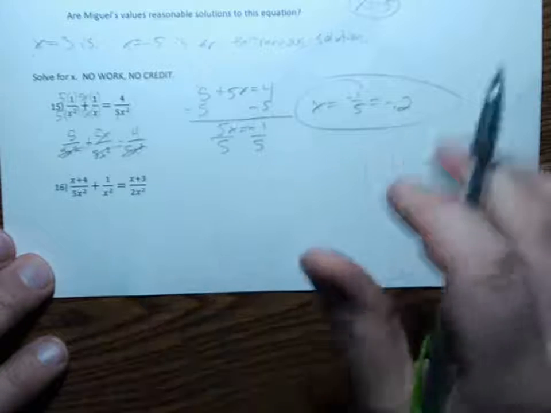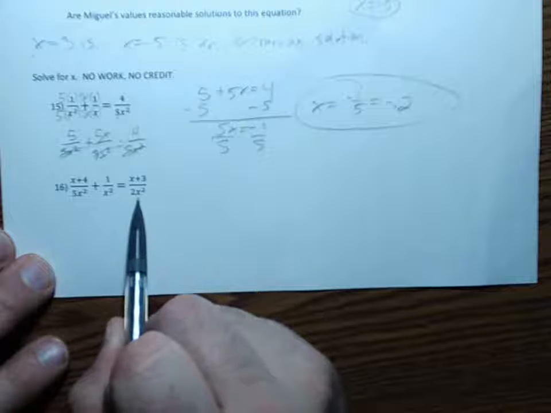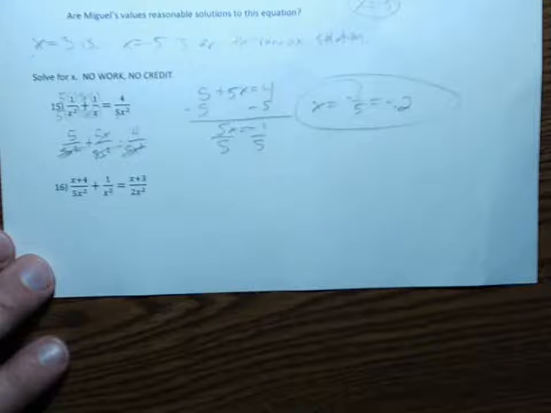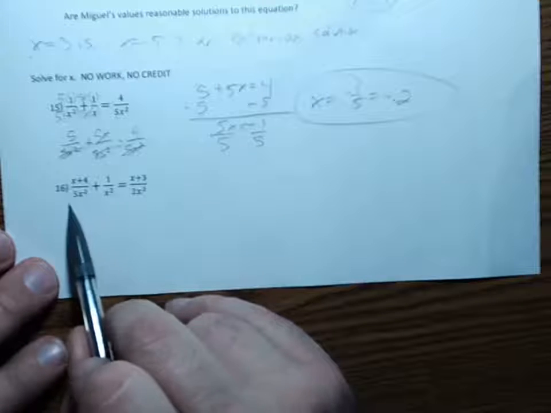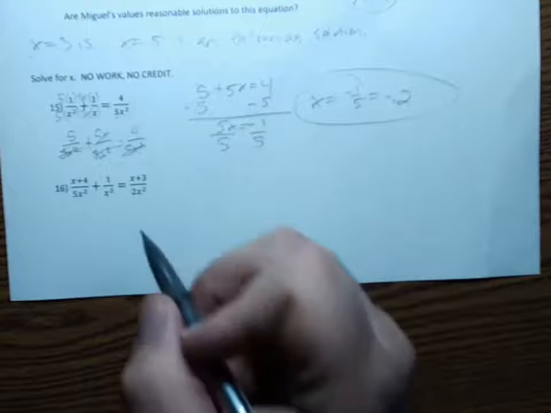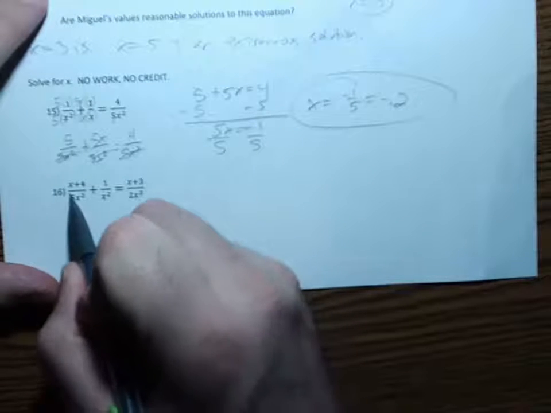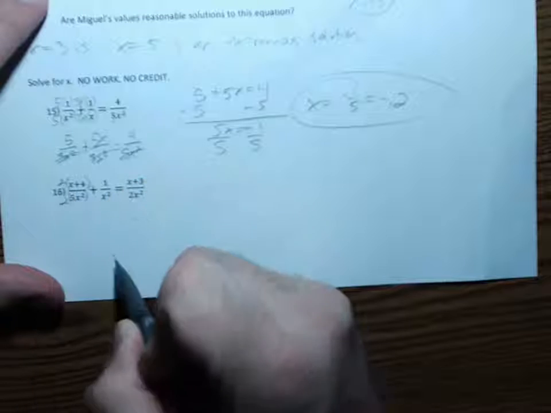I'm going to do the same thing on number 16. This is 5x squared, this is just x squared, and this is 2x squared. So I've got x squareds for all of them. That's good, but the numbers are different. And I'm thinking 10 is a number that is divisible by both 5 and 2. So I would multiply 5 by 2 to get 10. So I'm going to multiply the top by 2 as well.